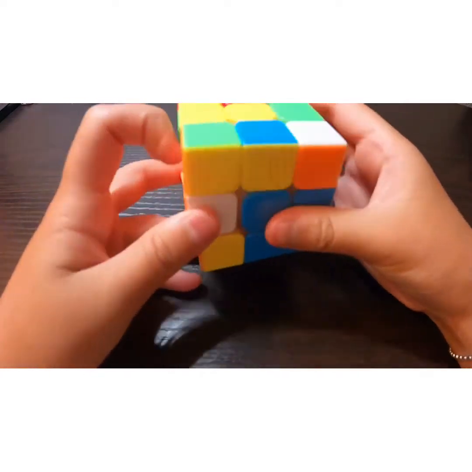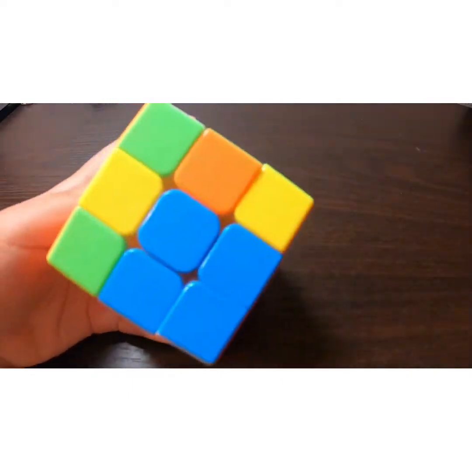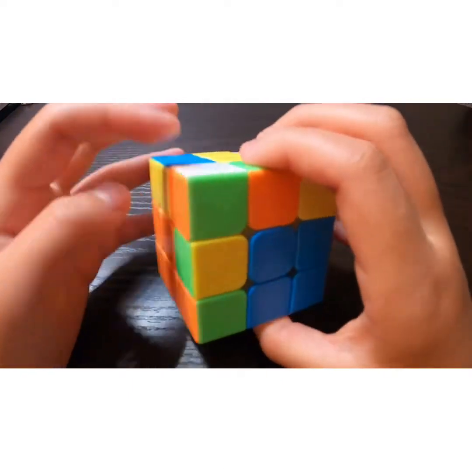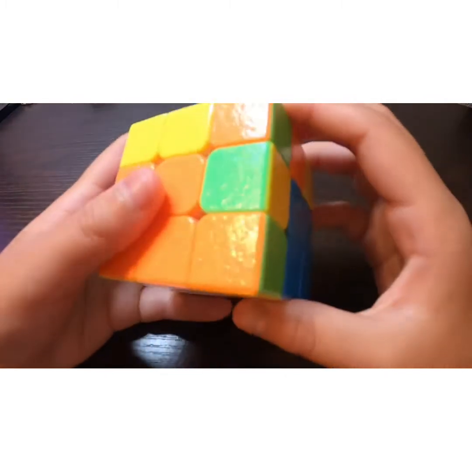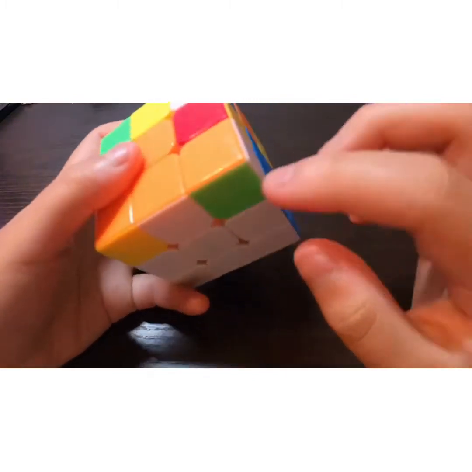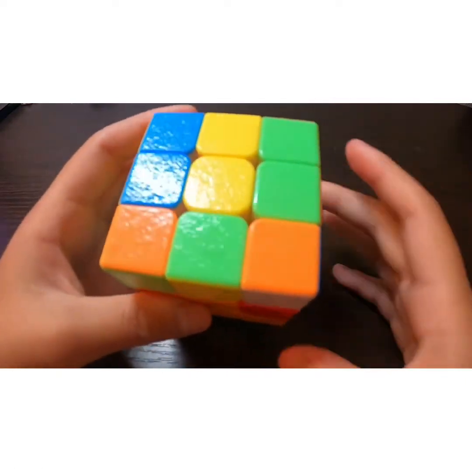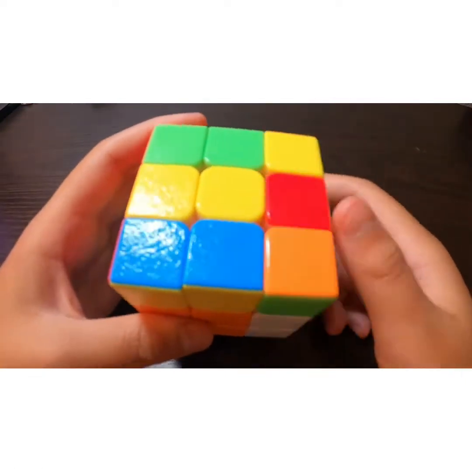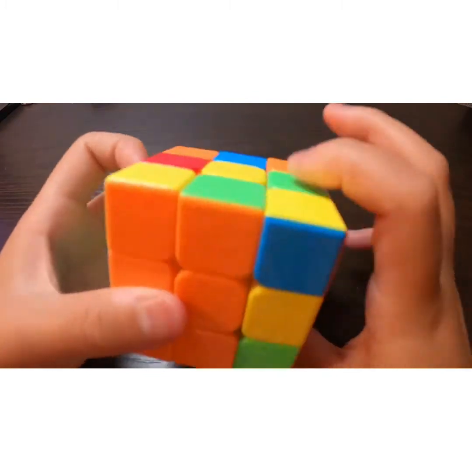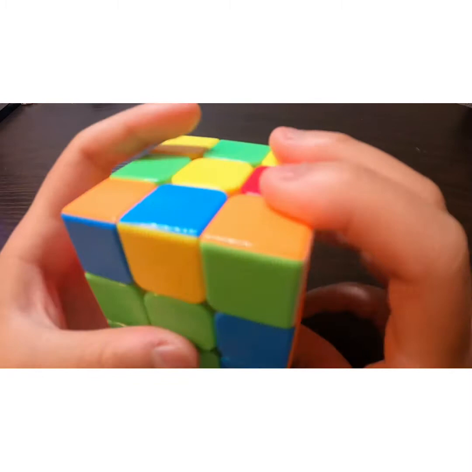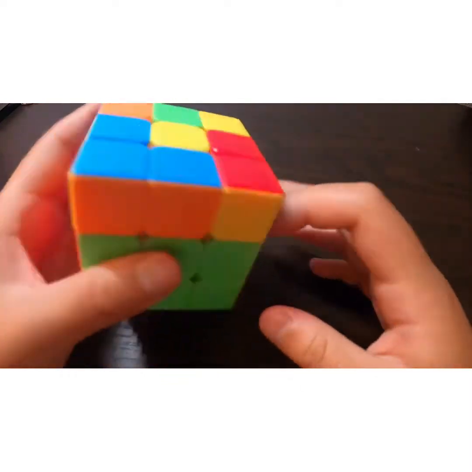So if you get a case like this, all you need to do is take the yellow, the green side, you go up, down, and make sure the green is facing bottom, and then you twist like this, and then you go up, down, and now you just insert it. This time you need to insert it on the right side, so you do the same thing like that.